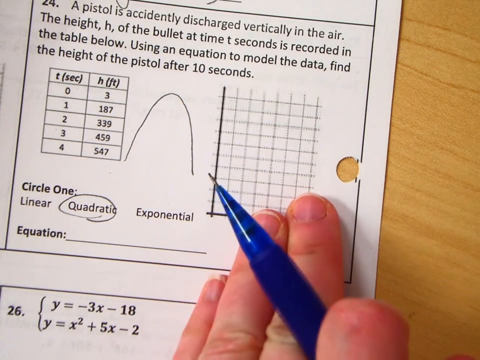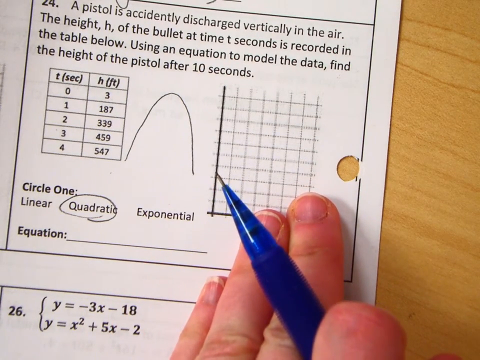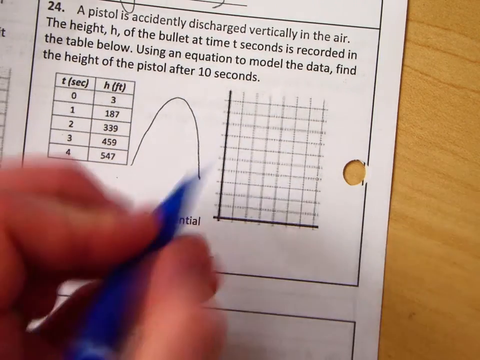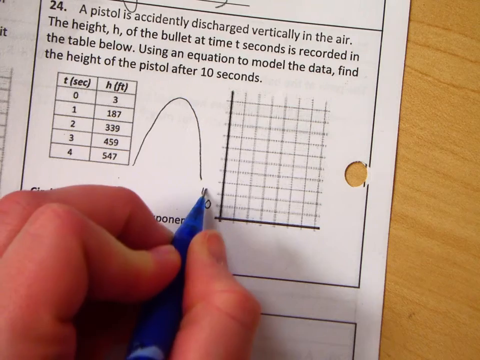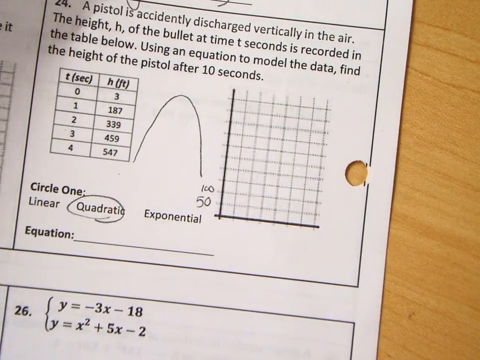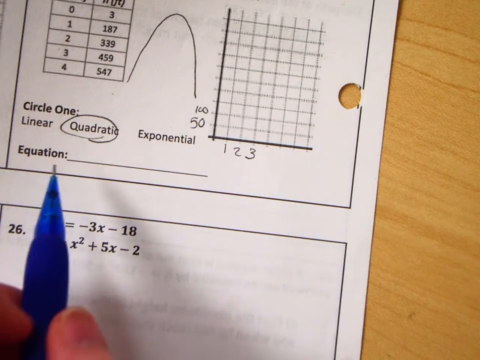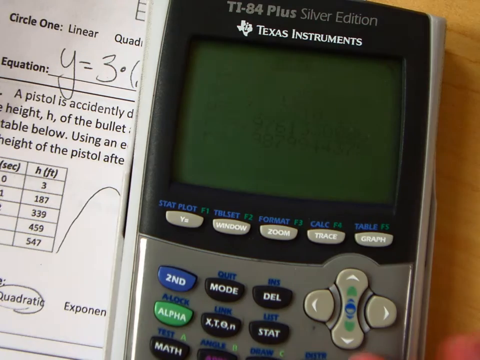So the students can plot the points if they want to. However, you don't need to if all we need is the equation. Now the students should be able to plot the points. I told them to count by 50s. So if they're going to plot the points, just make sure you count by 50s, and then I counted by 1s down here. You just know it's quadratic because you're throwing something in the air. That's an automatic quadratic. Oh, that rhymed.